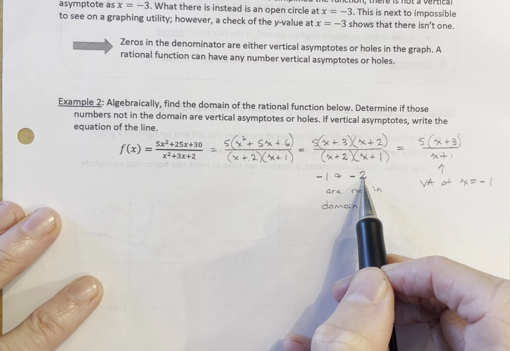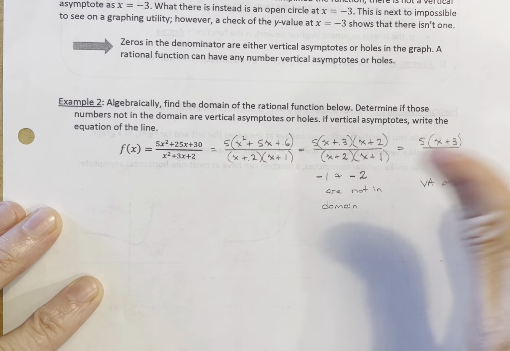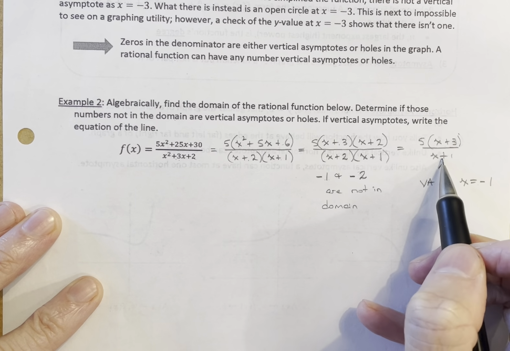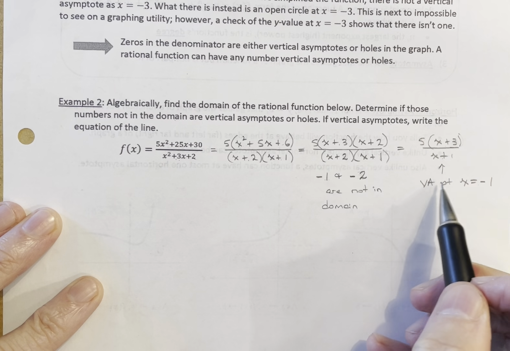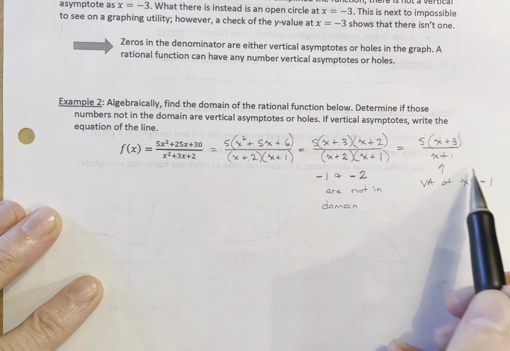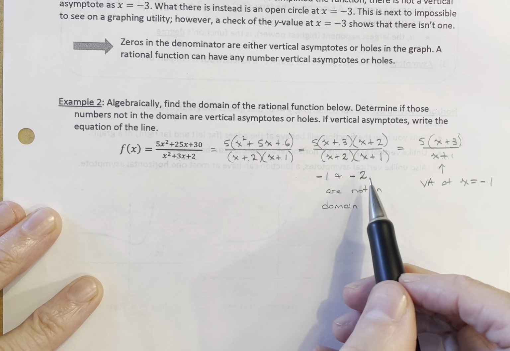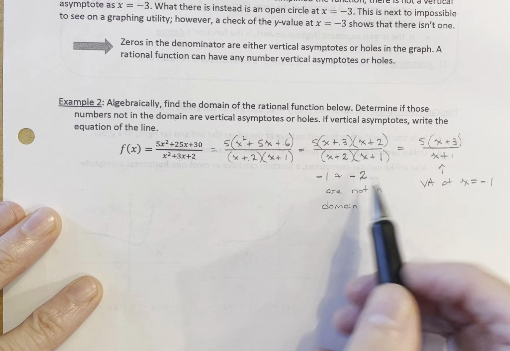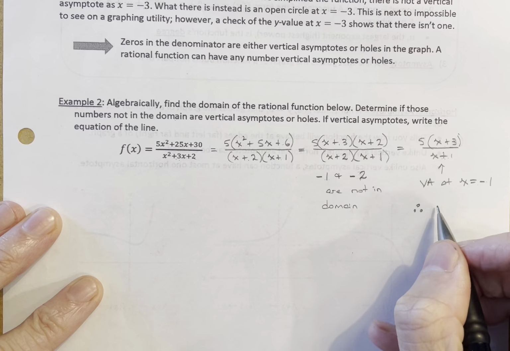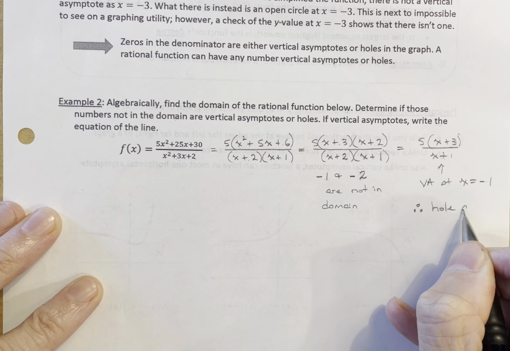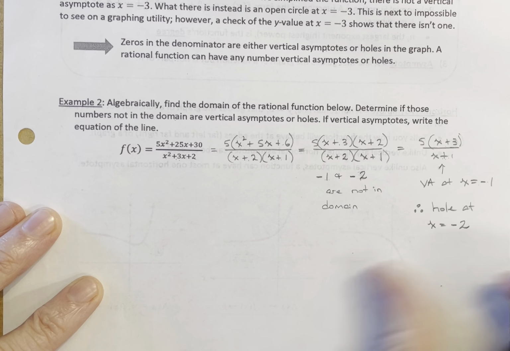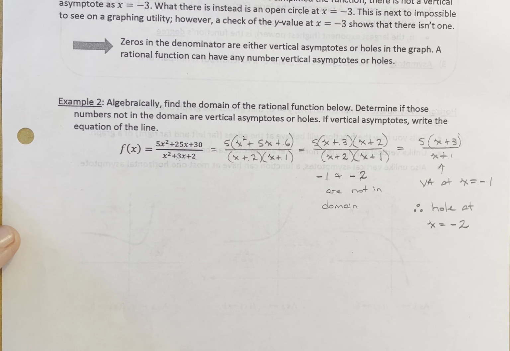When I simplify, the x plus 2's are a common factor and I get this simplified. The simplified version tells me if I have any vertical asymptotes. And I do. I have one at -1. But I can't forget the -2 here. So therefore, I have a hole at x equals -2. Sorry about that. Perfection is elusive.